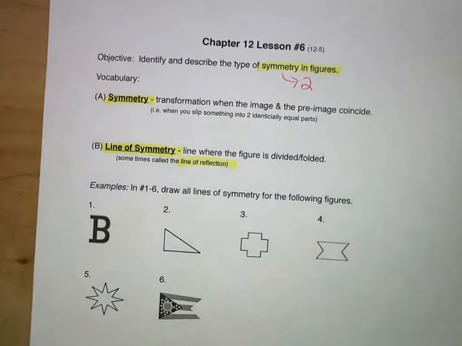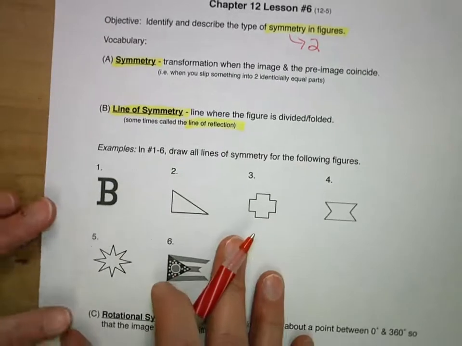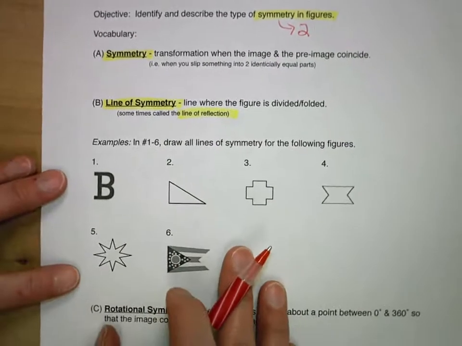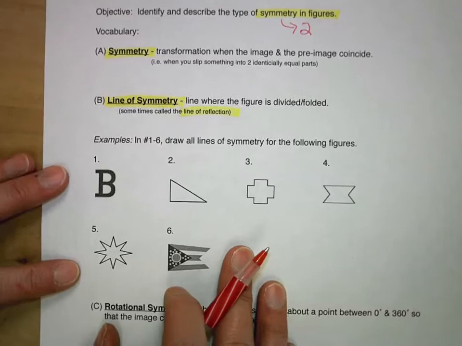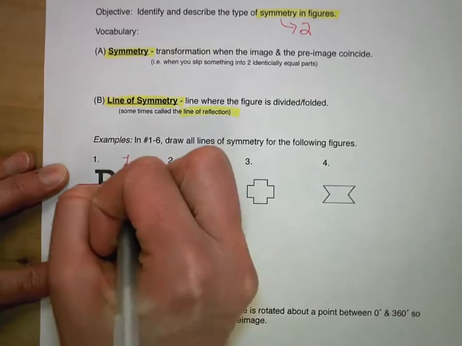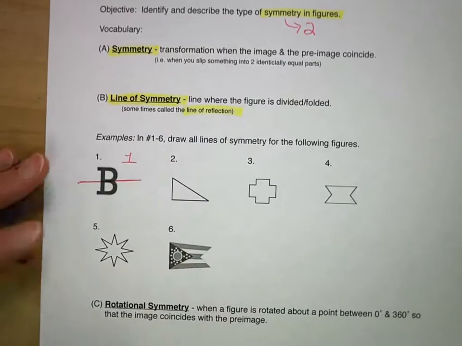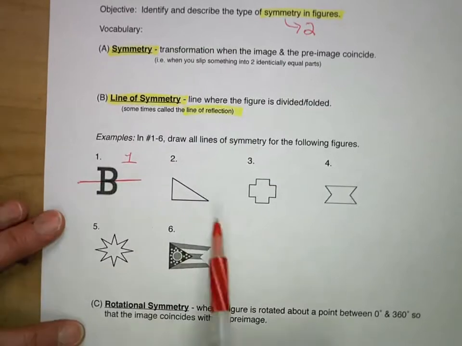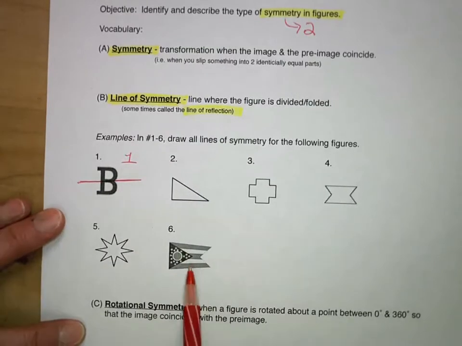So if you look at the examples down below on 1 through 6, just kind of asking you to draw in the lines of symmetry, okay? So if you look at number 1, this would basically be cut right through here. So this would have one line of symmetry. So why don't you just pause it for a quick second and see if you can finish these other 5 examples.